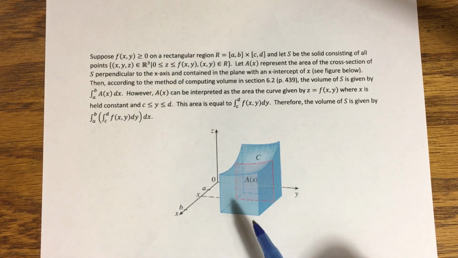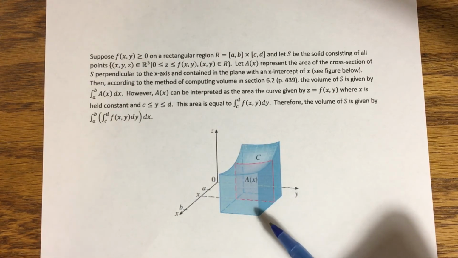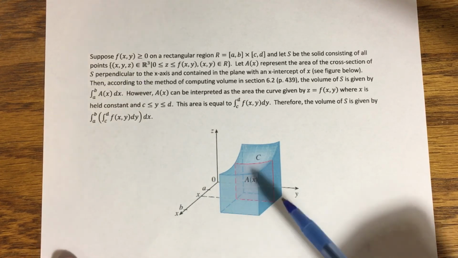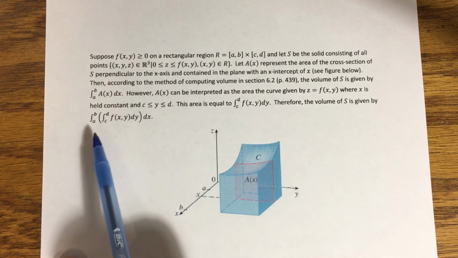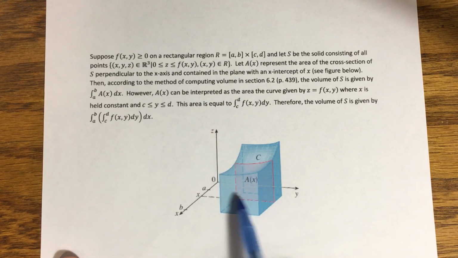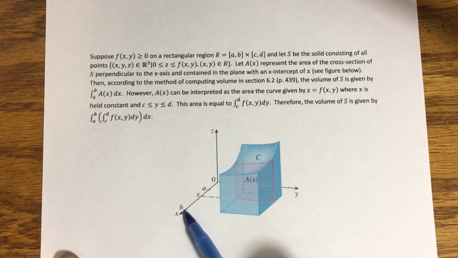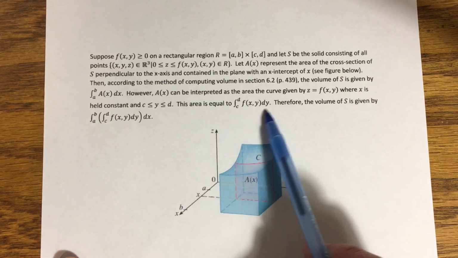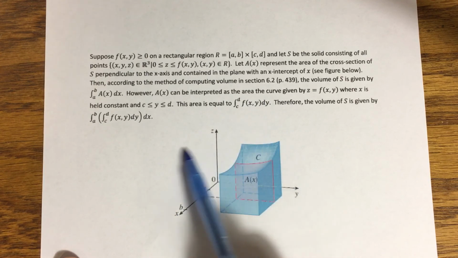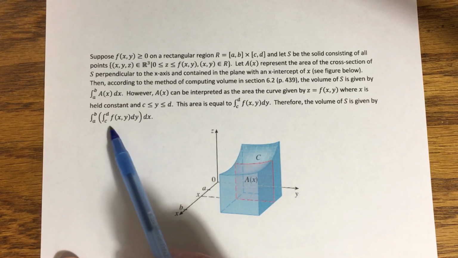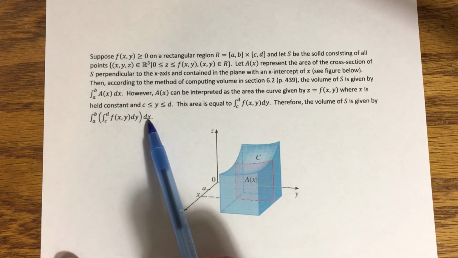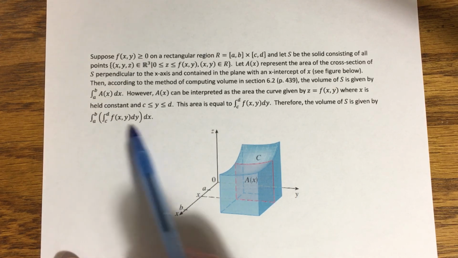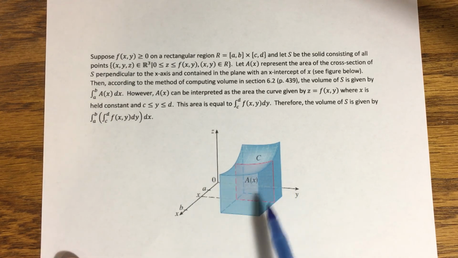Now, to get that to turn into a volume, applying the technique from chapter 6 in our book, what we want to do is integrate this area formula on the interval where we're taking our cross sections, that is the interval AB, with respect to that x there. So I'm going to take this thing, treat it as an area formula, and plug it into this integral where I integrate now with respect to x. Okay? So this would represent the volume of this solid.